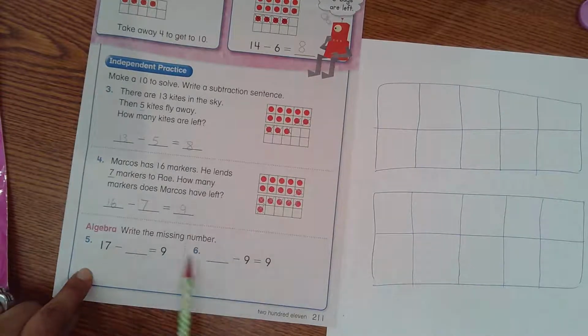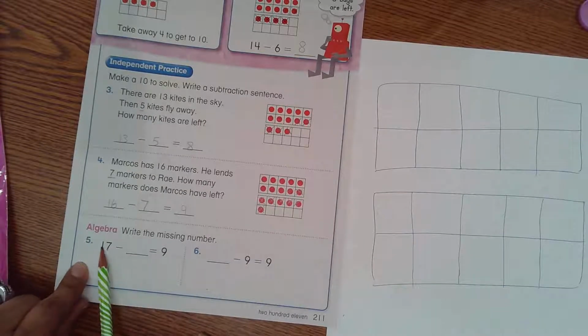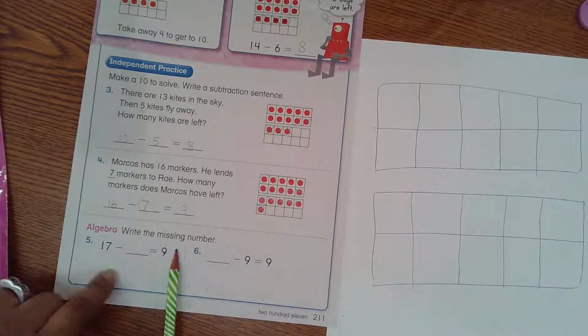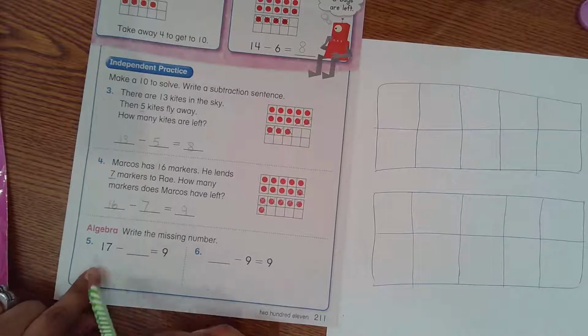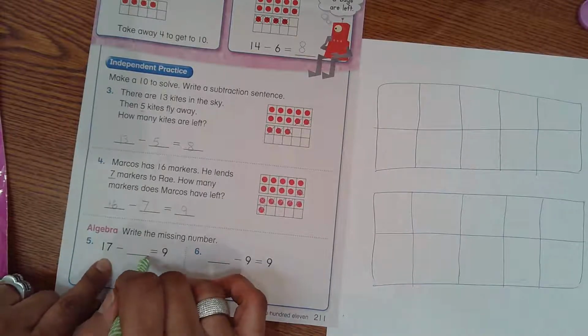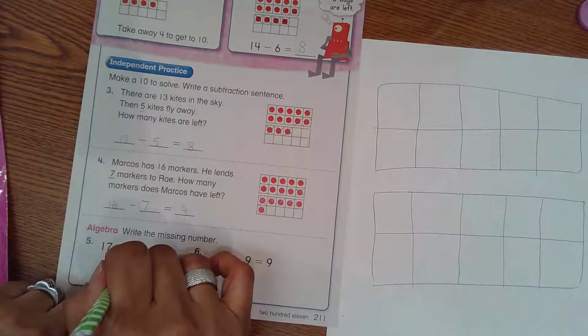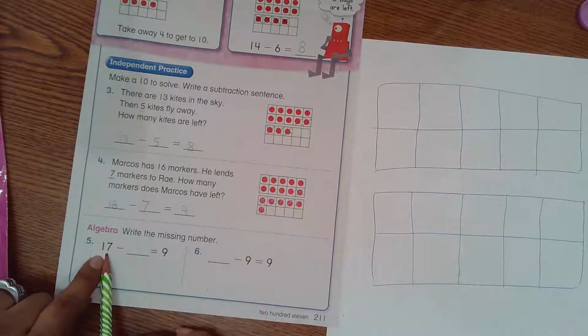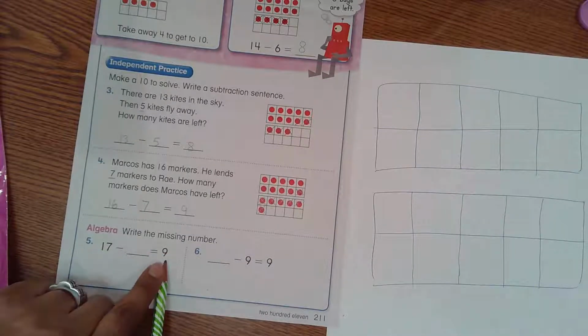I have 2 questions. 5 and 6 are the same. 17 take away something equals 9. So I need to look for the missing number. I have my whole number and I have 1 part added.